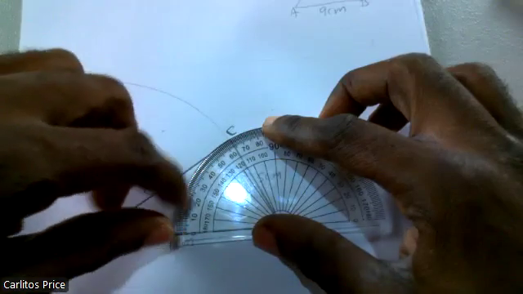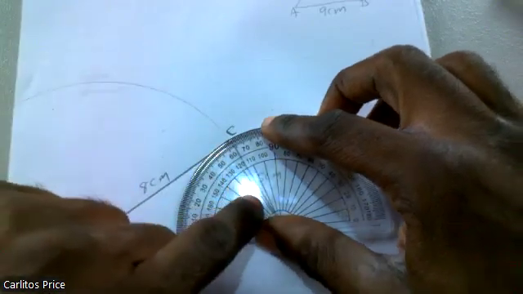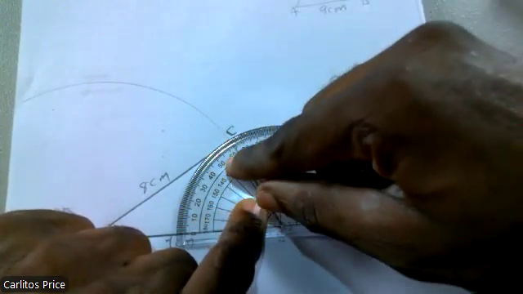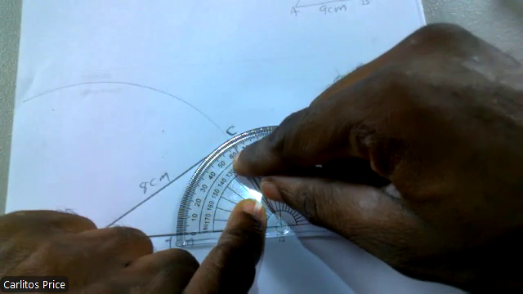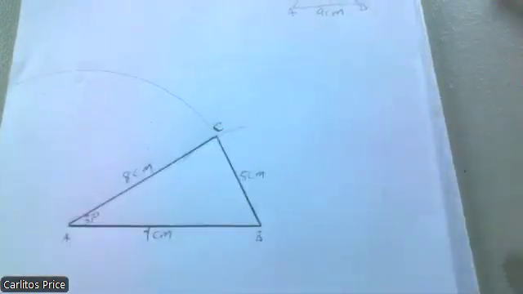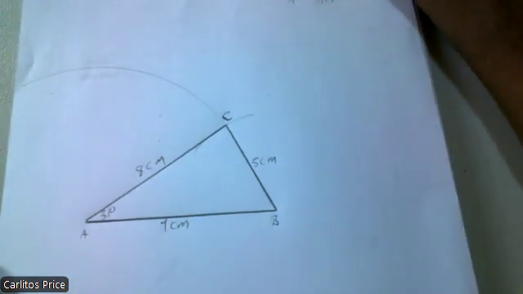And we read from 0, 10, 20, we go this direction. And we try our best to read the numbers between the 60 and the 70. It looks like 64. So we could call that 64 degrees. And that's it for that question.